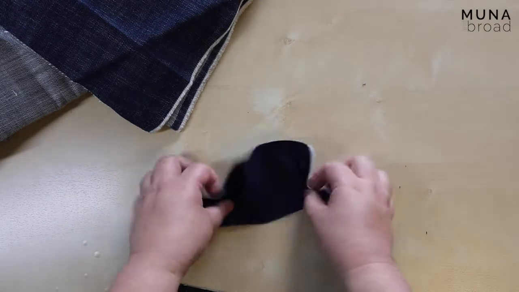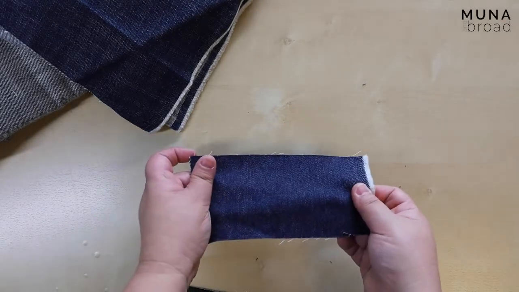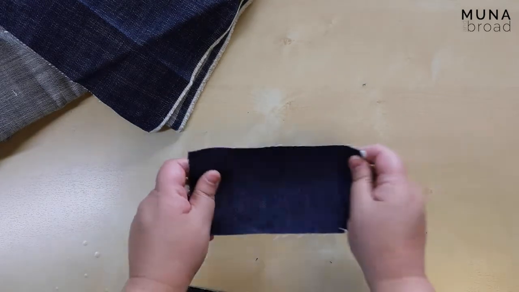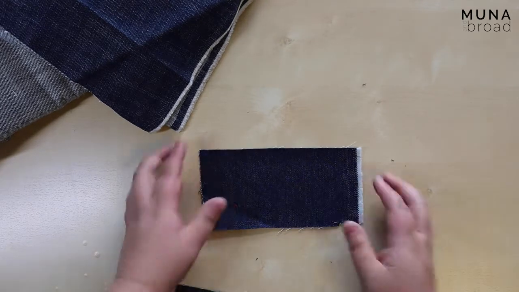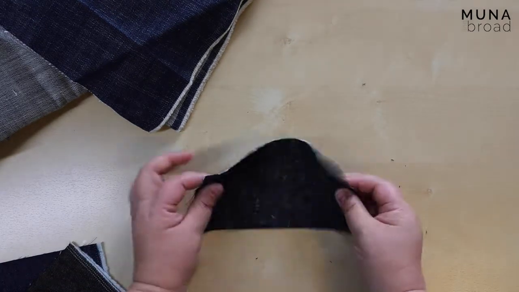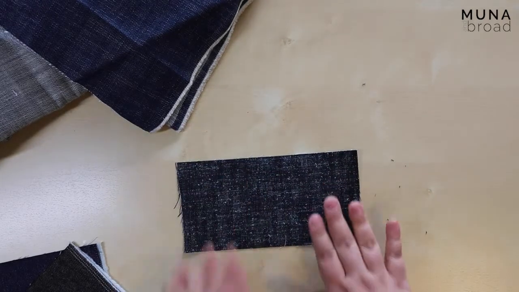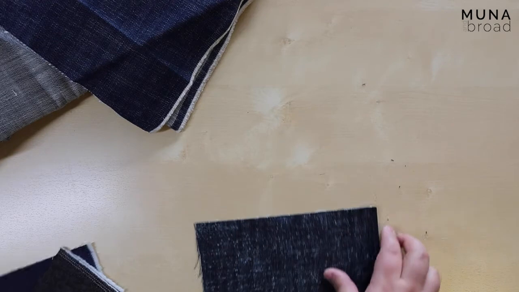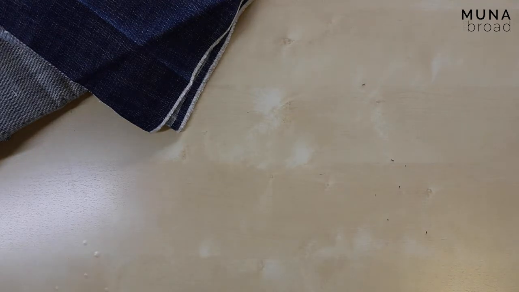This is a bit thicker. This is about a 10 ounce, maybe 9. If these ones didn't have the weight on them. And then this is a 12 ounce, very sturdy. So if I'm making a rigid denim pattern, I really do prefer a 12 ounce myself, but a 10 ounce will work fine too.